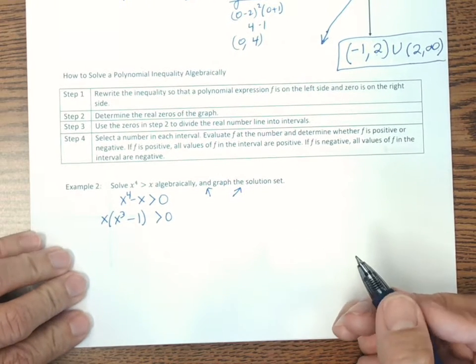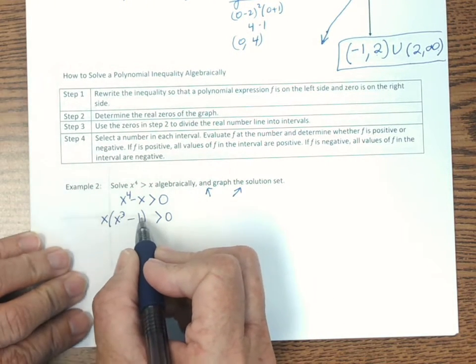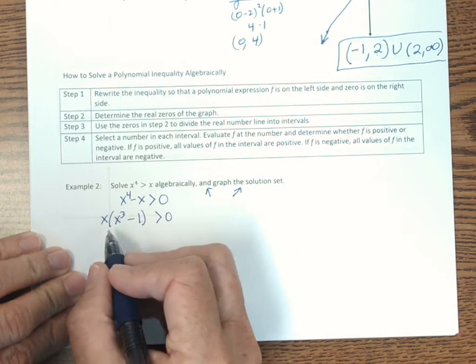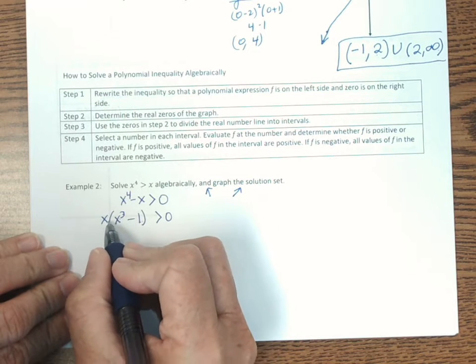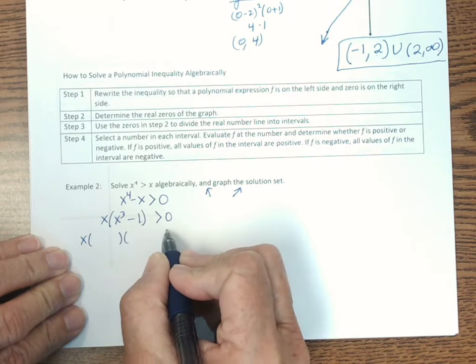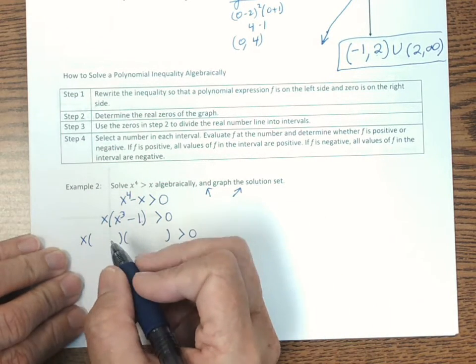Okay, and this may not be as familiar, but this is the difference of two cubes. One is a perfect cube and x cubed is a perfect cube. So this can factor, and I'm going to keep that x out in front, but the difference of two cubes, you might remember an acronym, SOAP.